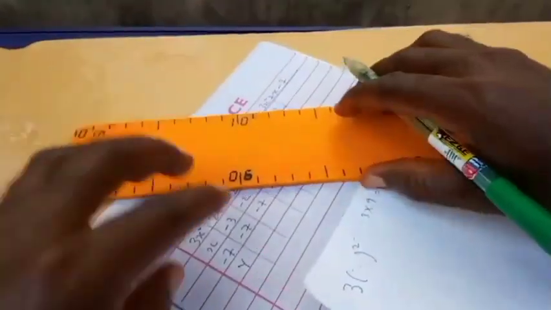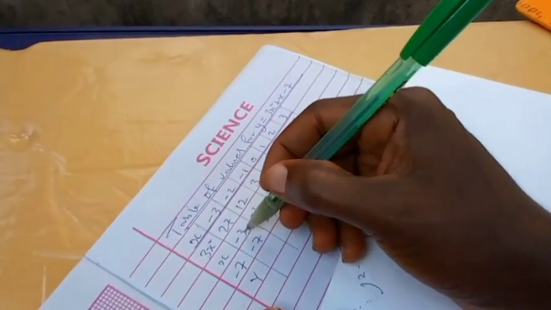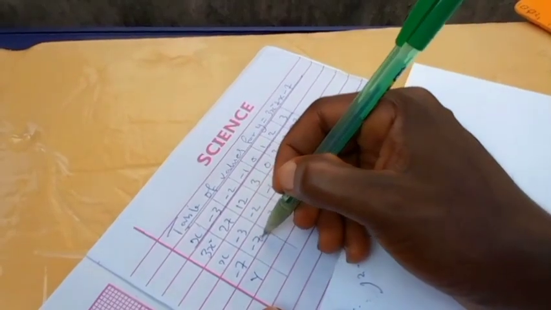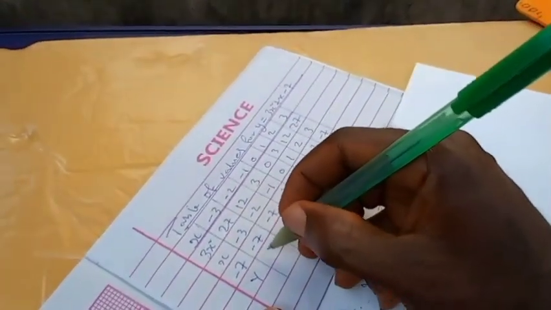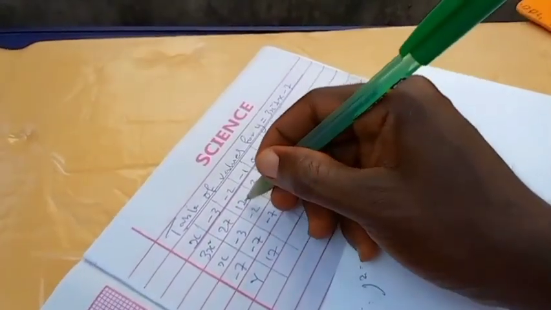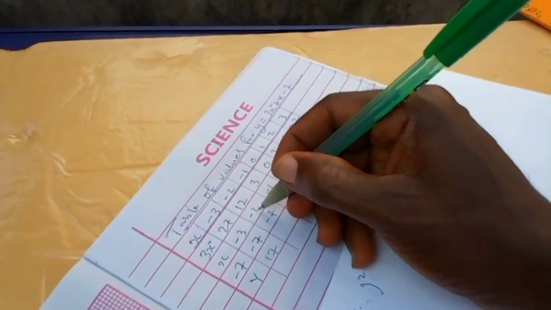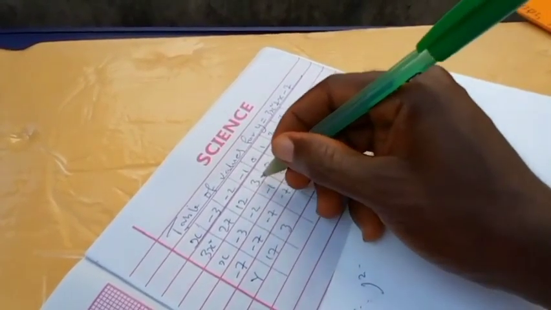Okay. So 27, minus 3 minus 7 is minus 10. 27 minus 10, that will give us 17. Okay, 17. And then 12 minus 2 is 10. 10 minus 7, that will give us 3.